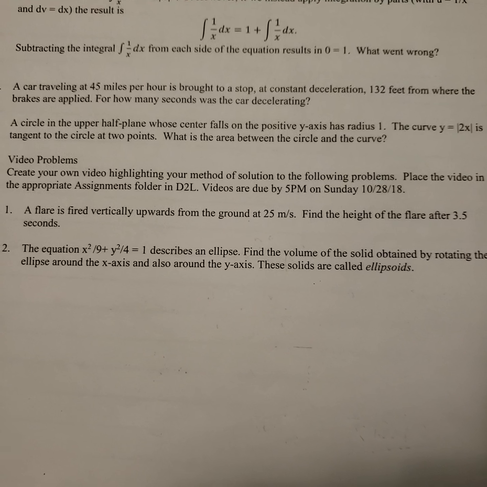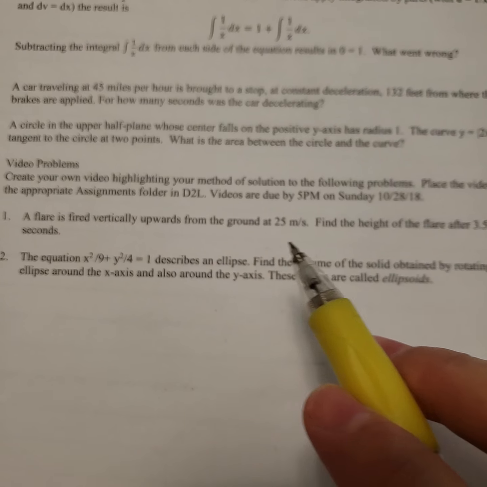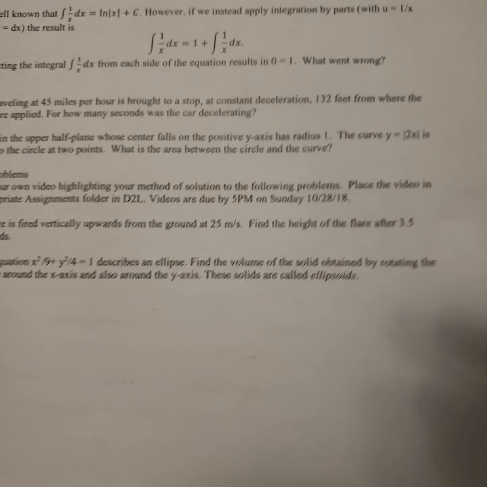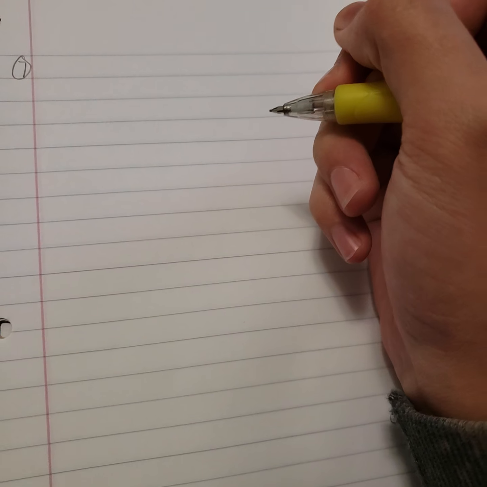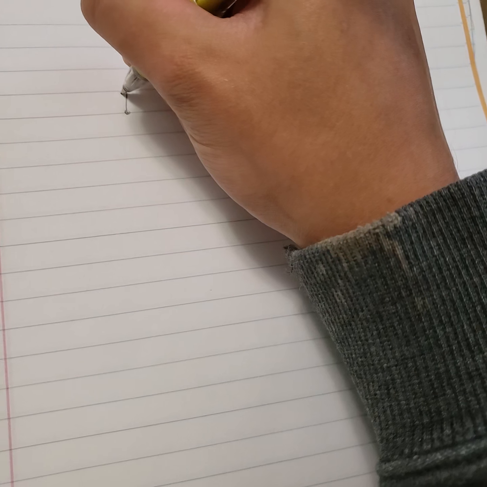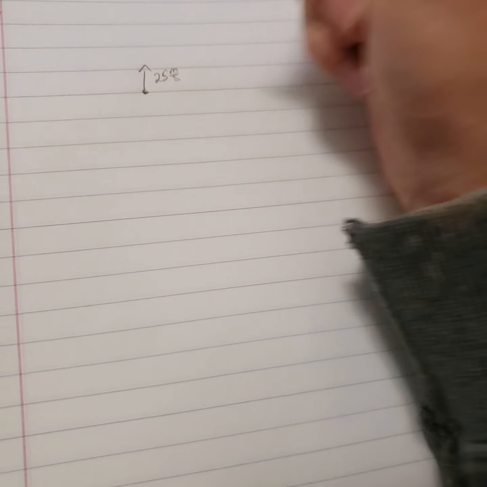For number 1, we were asked, a flare is fired vertically upwards from the ground at 25 meters a second. Find the height of the flare after 3.5 seconds. Okay, starting off, I will write a small picture. So the flare starts off at 25 meters a second velocity.